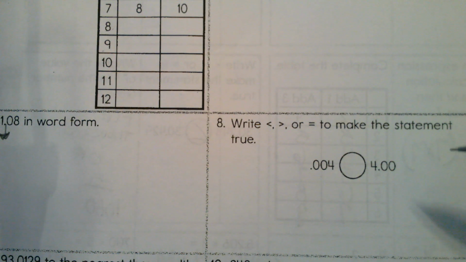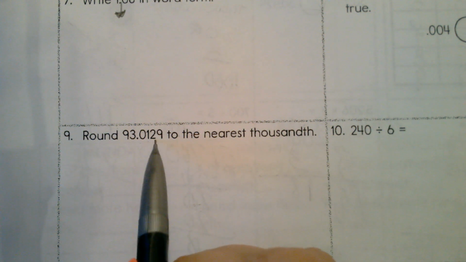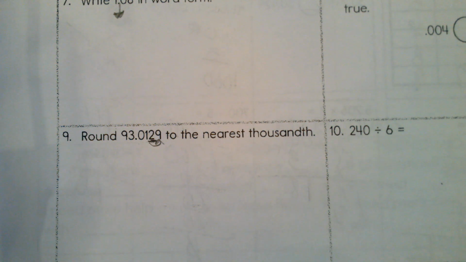Comparing. Y'all, easy peasy. Look at the whole numbers first. Round to the nearest thousandth, tenths, hundredths, thousandths. You're going to be looking at this digit here and then divide.